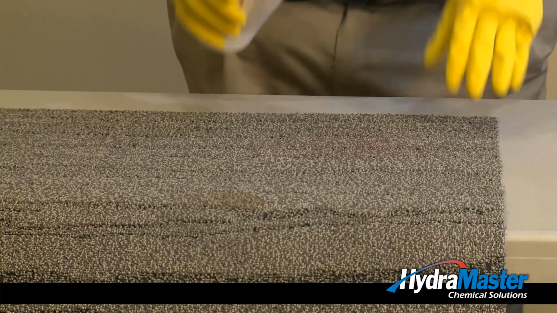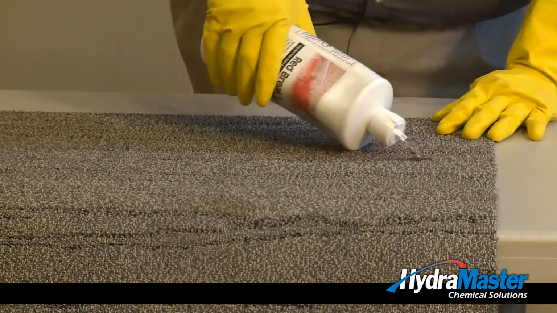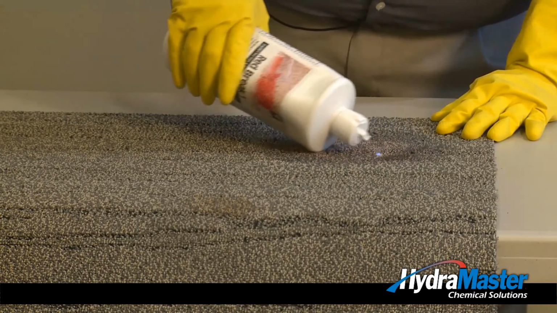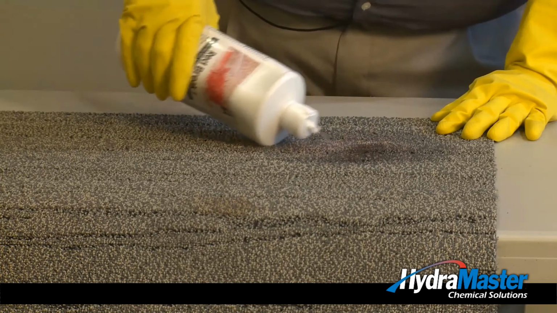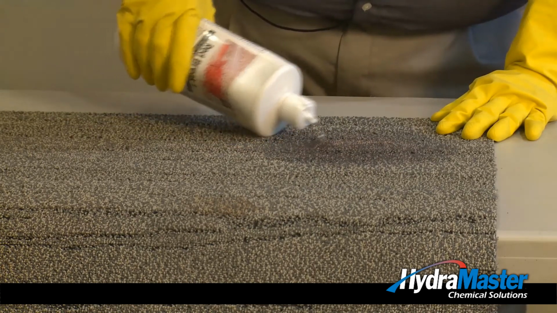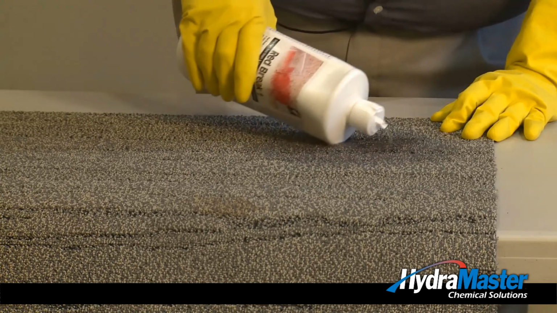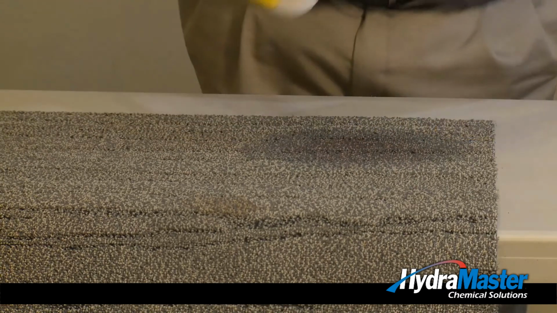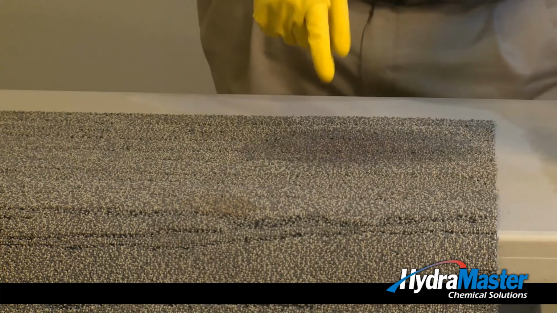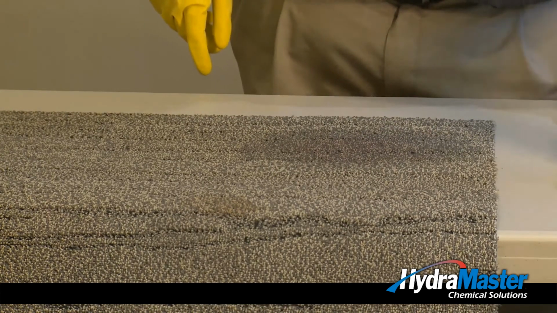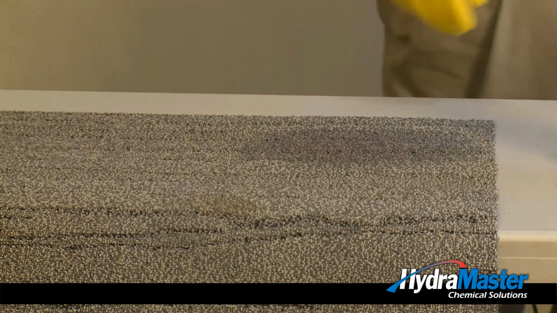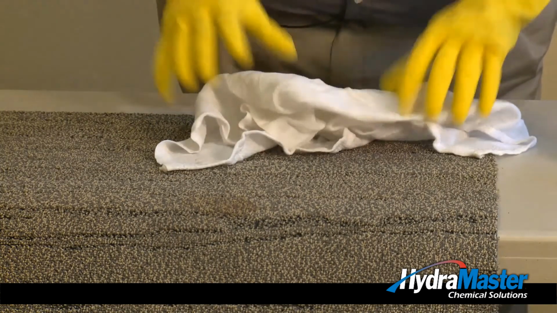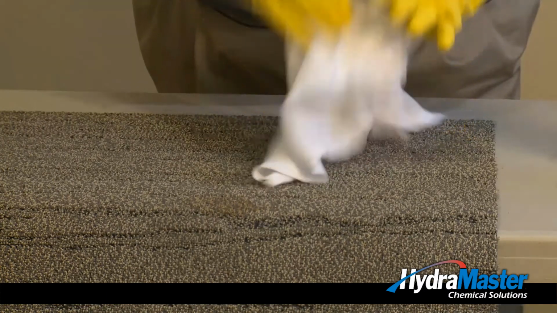Now we're ready to apply our stain removal solution. In this case, our Red Break 1. Once again, we apply it from the outside in, but we do apply it fairly liberally because we want to make sure that we don't miss any of the stain. Sometimes, right when you apply a stain removing solution like Red Break 1, you'll immediately see that it starts to eliminate some of the color. If that's the case, then you can go ahead and continue your tamping action.